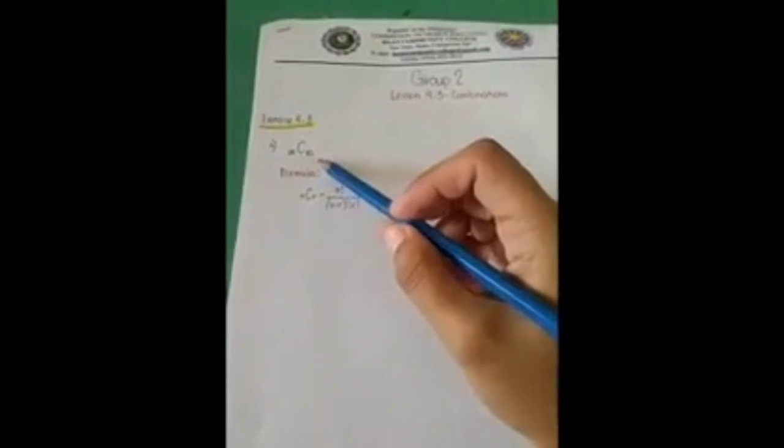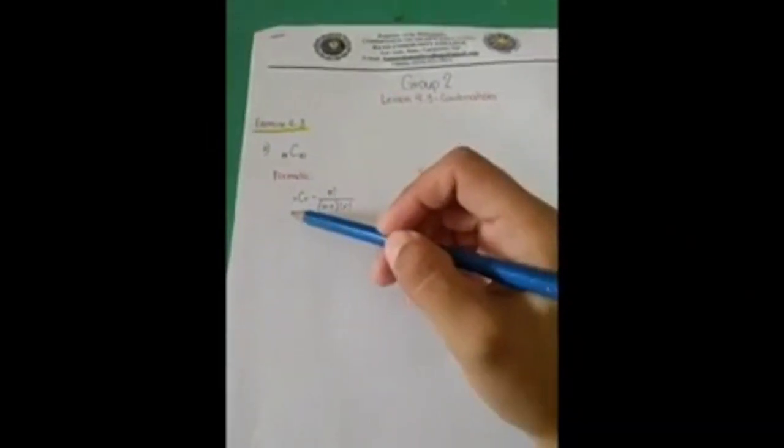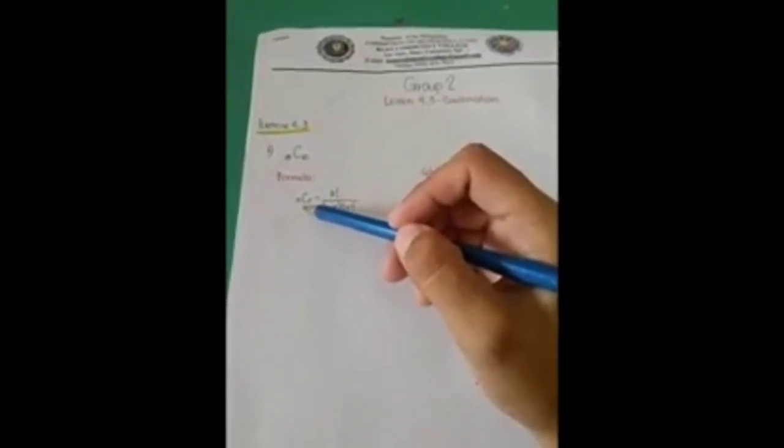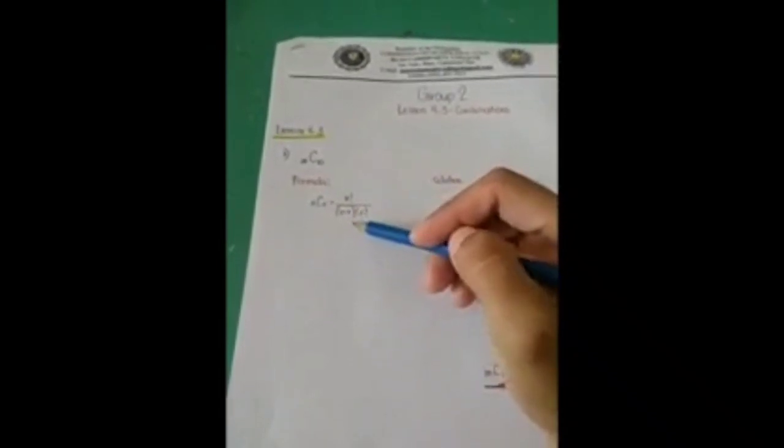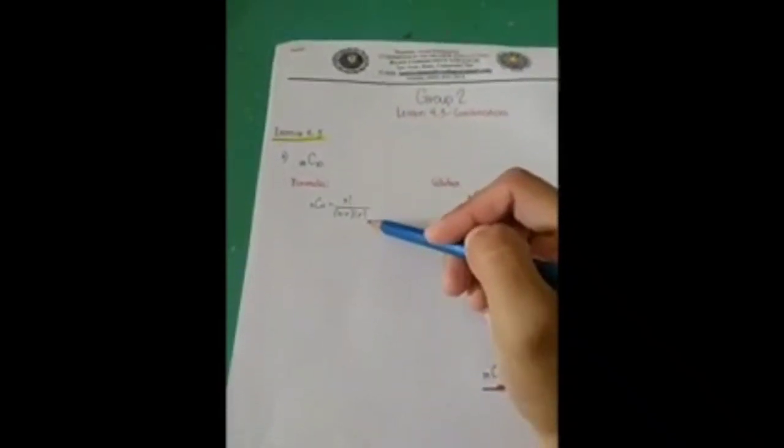15 combination of 10. Formula: n combination of R equals n factorial over the quantity of n minus R factorial times R factorial. Solution. Plugging in our numbers, we get 15 combination of 10 equals 15 factorial over 15 minus 10 factorial times 10 factorial.